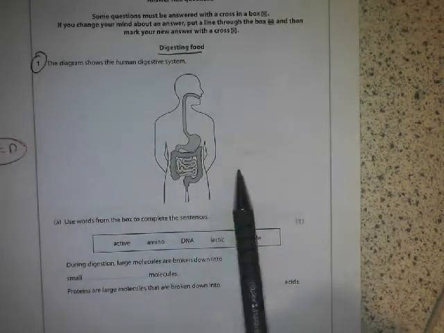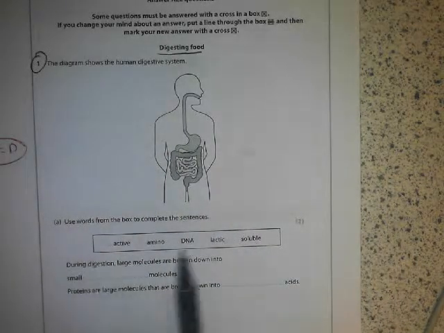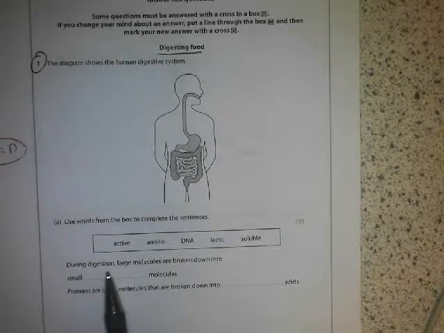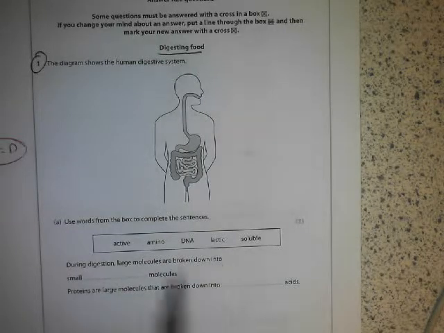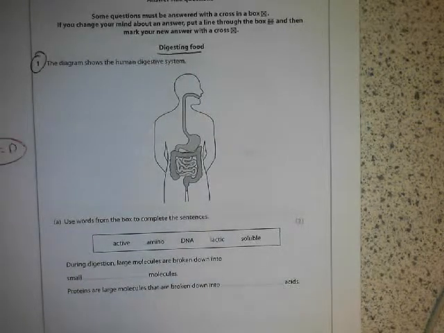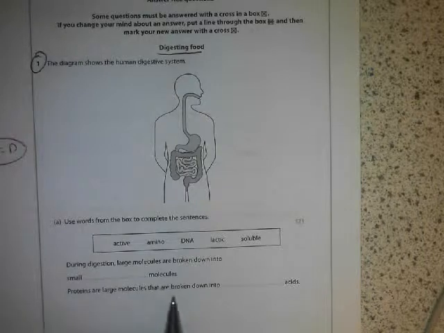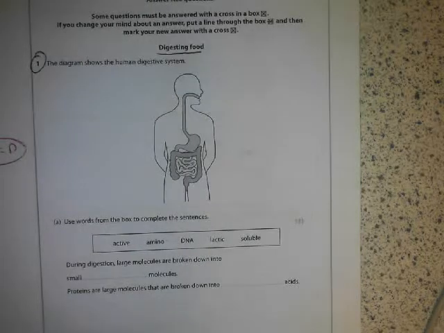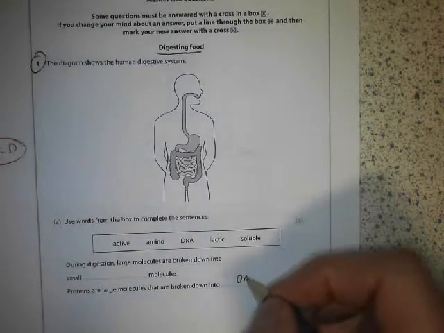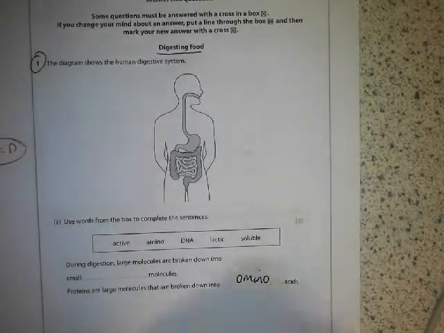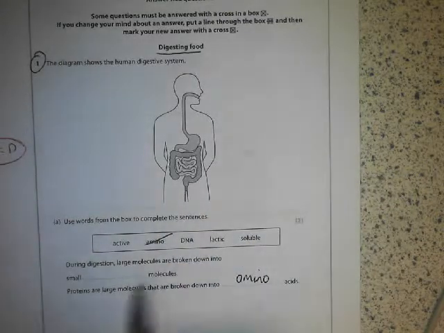So we've got a picture of the digestive system here, and we've got words from a box to choose from. During digestion, large molecules are broken down into small something molecules. If we're not sure, go right, I don't really know that one, I'm going to move on. Proteins are large molecules that are broken down into, I can remember that, it's amino acids. So that's that one gone. Now we're back to this one.